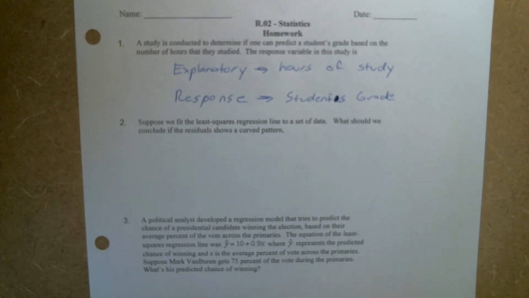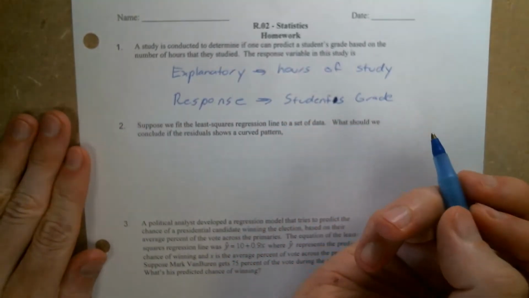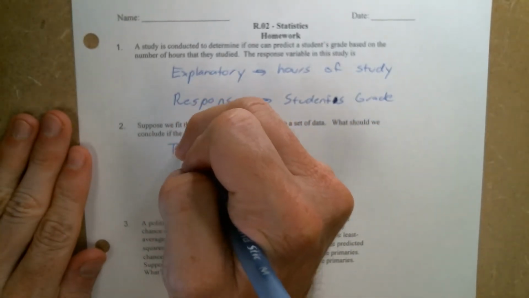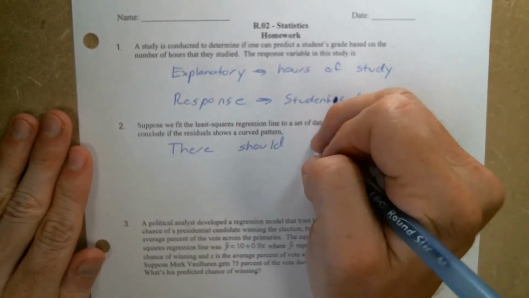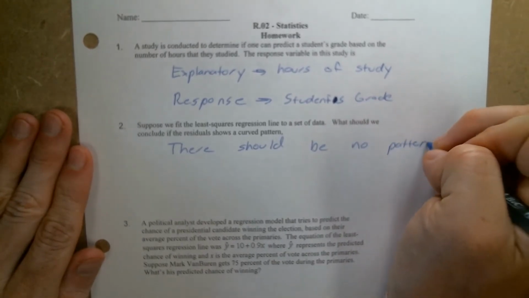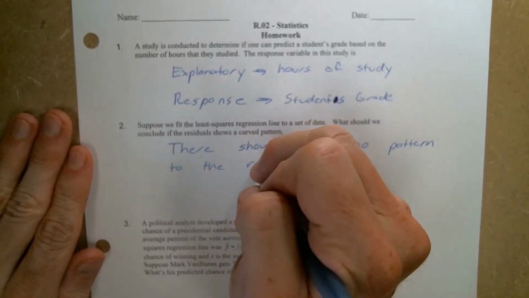All right, number two, suppose we fit the least squares regression line to a set of data. What should we conclude if the residuals show a curved pattern? All right. So this is basically knowing how to read residuals and what they mean. So ideally, there should be no pattern to the residuals.